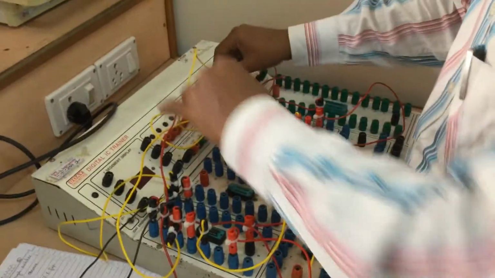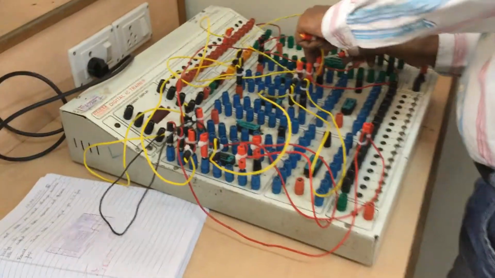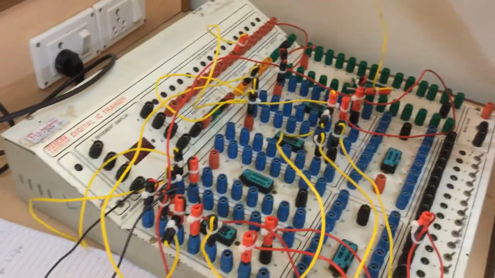I will take the output, that is Q, and the next one is pin number 8 of 7400, that should be the Q bar, and here we have the 8, and this I will take as the Q bar.